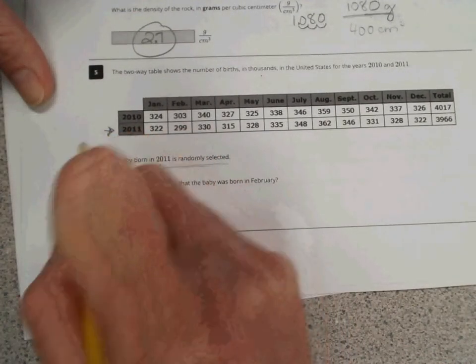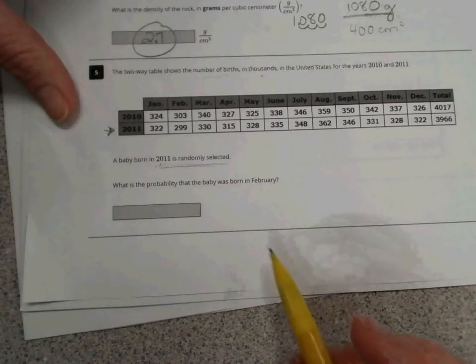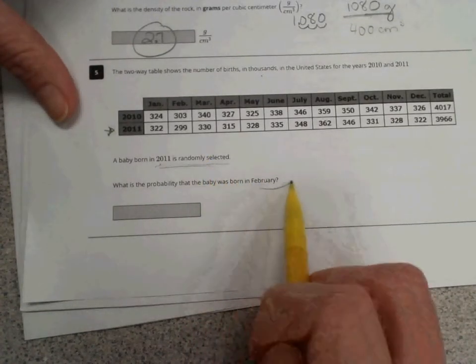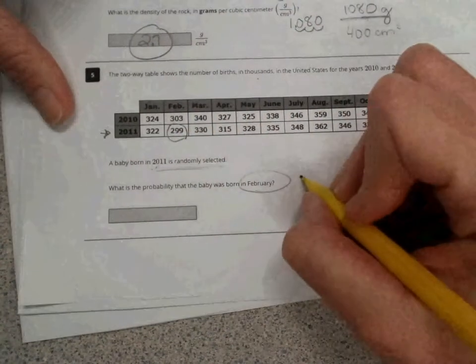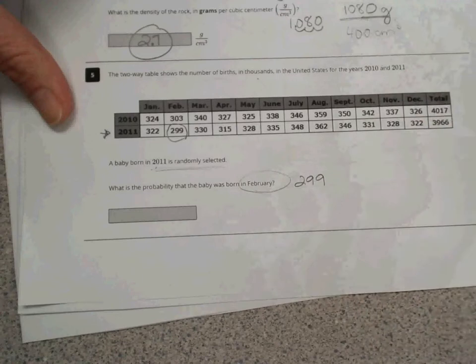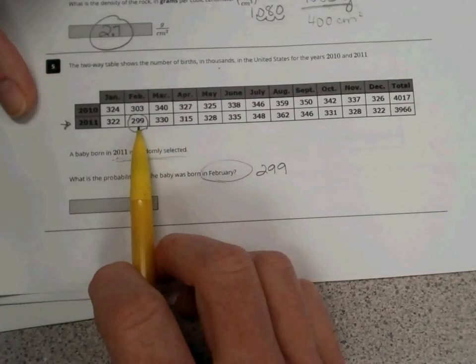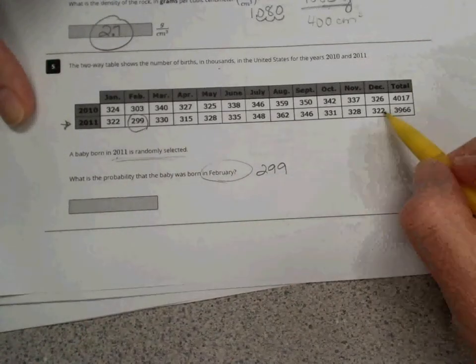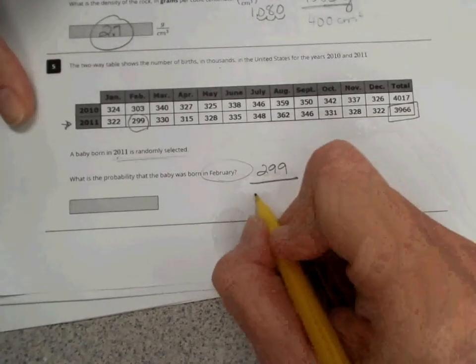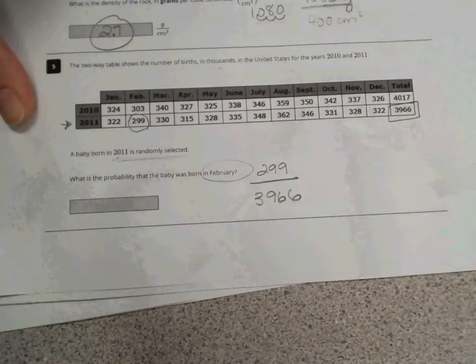So let's take a look. We're going to focus on that second row there where it's 2011, and then we just have to look for the month of February. So we have 299, and again, that's 1,000. So 299,000 babies were born in February, and we also already know that it's in 2011, so the total for 2011 is 3,966.